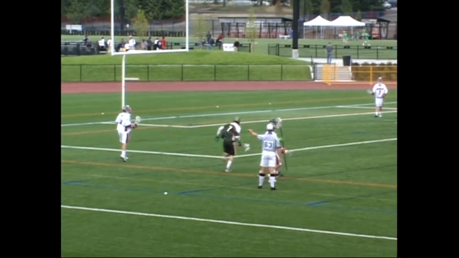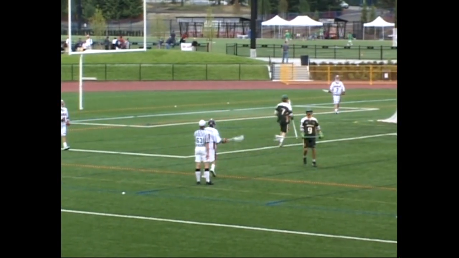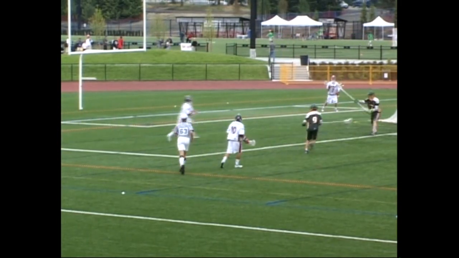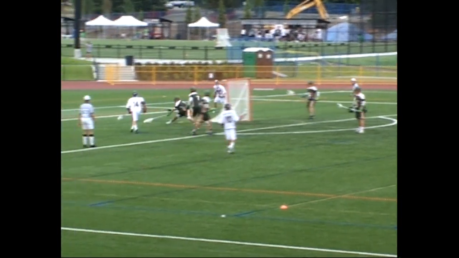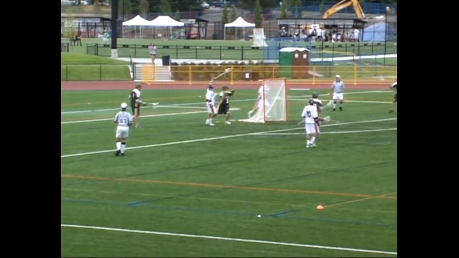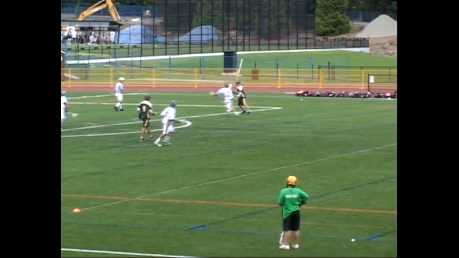Illegal procedure, Team Australia. Team USA will set up on the offense. Clock is on the field, so we're under 30 seconds to go in the first quarter. There's a shot by Team USA and a stop by Stoikos. He's looked sharp in this game so far.